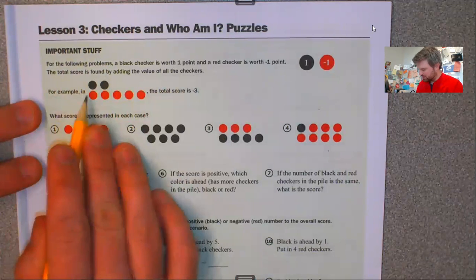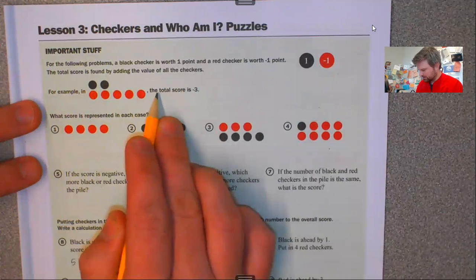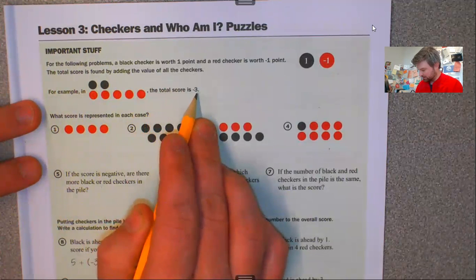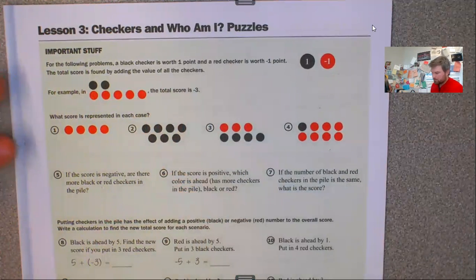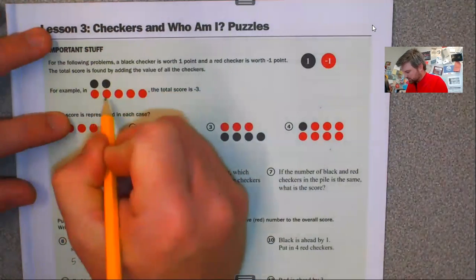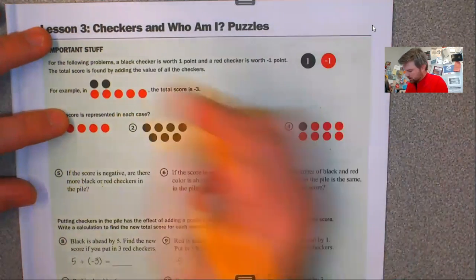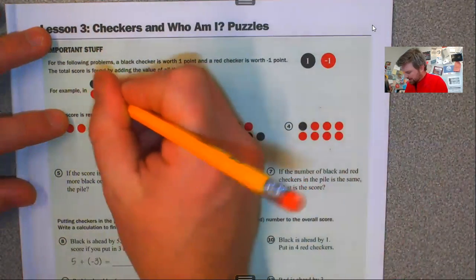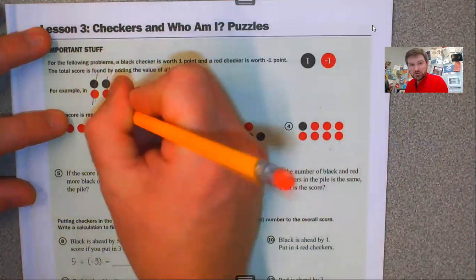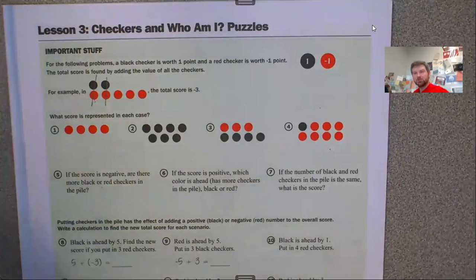For example, in this, you've got 2 black and 5 red, the score is -3. Okay, so this is +1, +1, -1, -1, -1, -1, -1. There's a bunch of ways you could do this. You could know that if you have a black and a red, they cancel each other because the black is 1 and the red is -1, so they make 0.